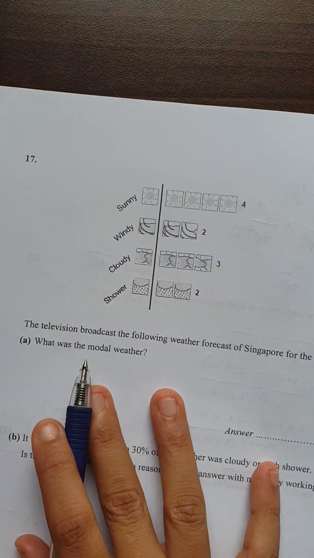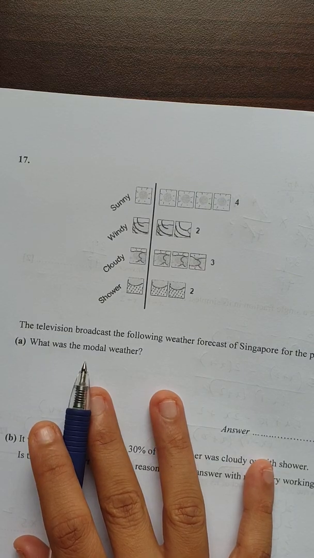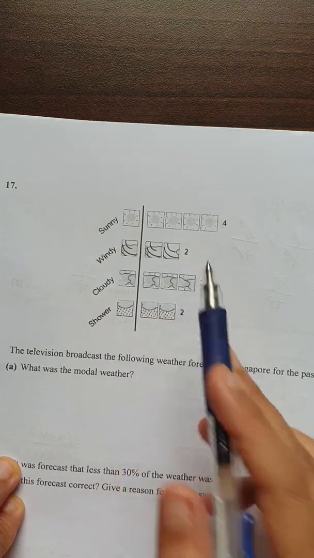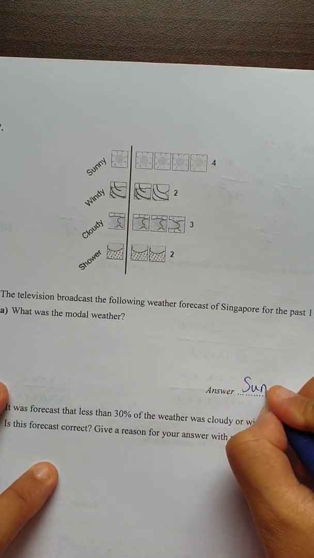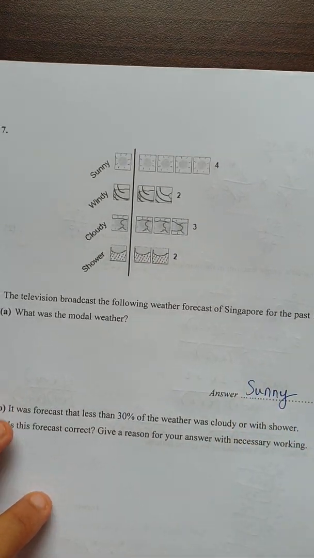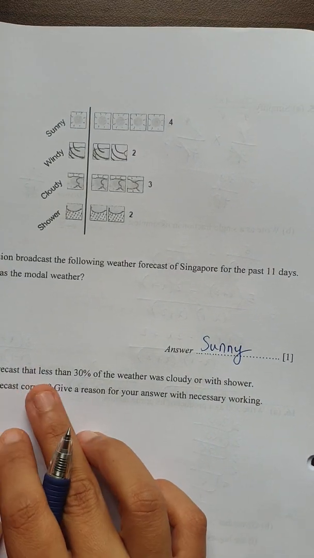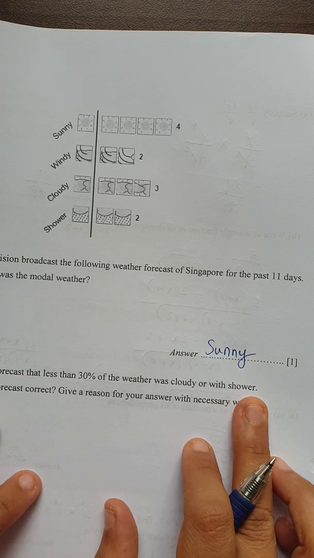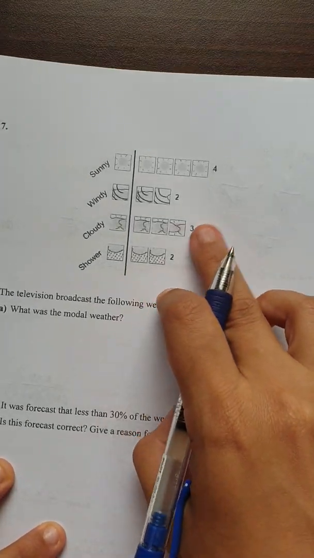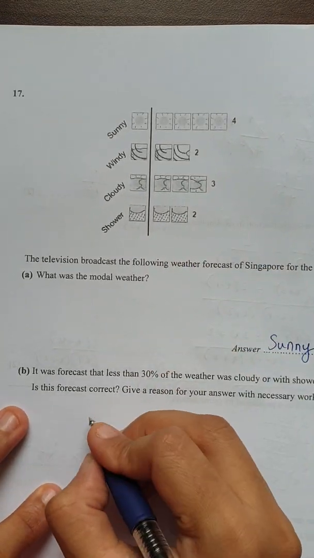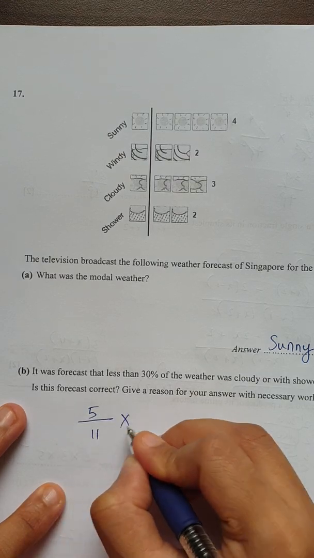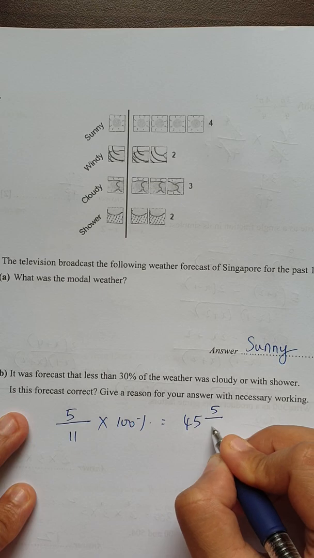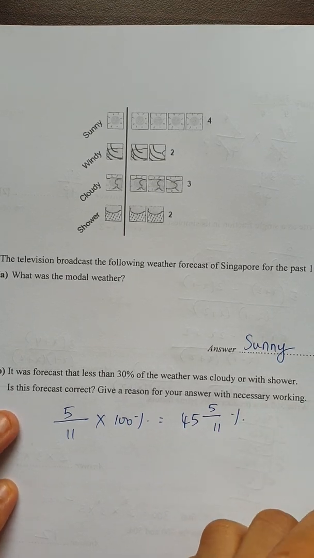Okay, this one, question 7. Find the modal weather, which means the one that is repeated the most, which is going to be here sunny. Okay, now it was forecast that 30% of the weather was going to be cloudy or with the shower. Okay, let's check. Cloudy or with shower is going to be 5 parts. So 5 over 11 parts times 100% is going to be what? It's going to be 45, 5 over 11. So no, it's not right.